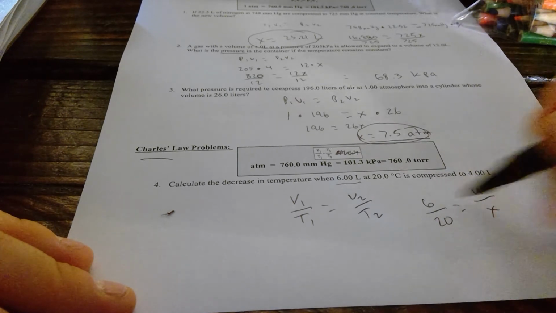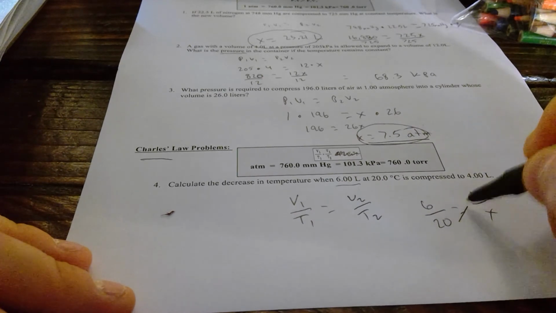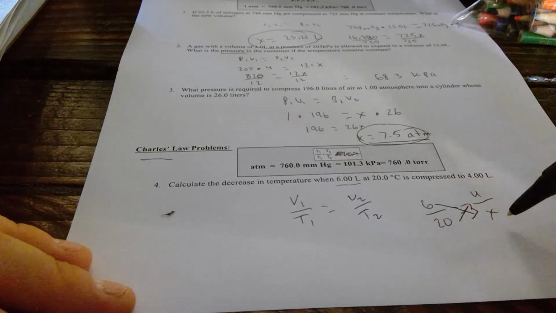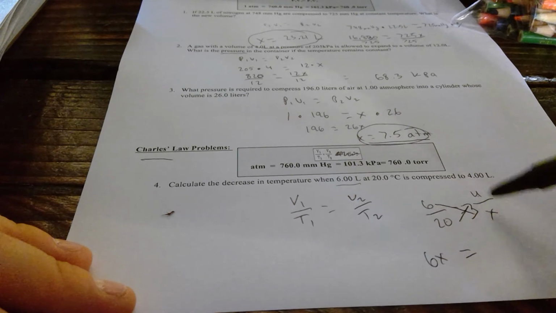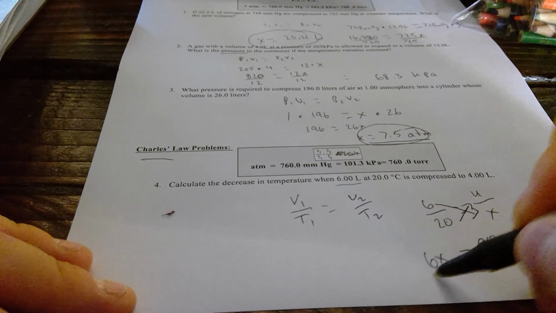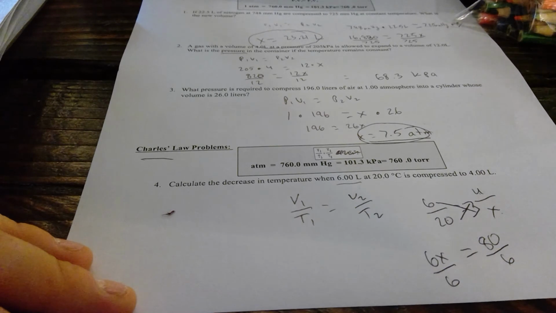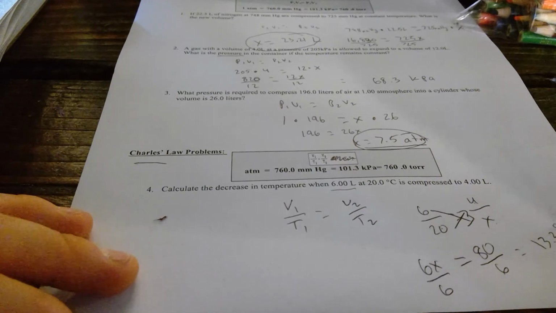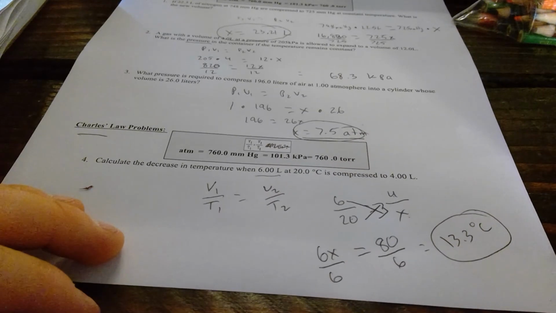So when you're solving for X like this, there is a simple method, and it's called the diagonal method. So you're going to multiply 6 times X. You're going to get 6x is equal to 20 times 4, which is 80, right? And if you divide both sides by 6, you'll get your answer. And your answer is going to be 13.3 degrees Celsius, because that's what you're trying to solve for. Pretty crazy, right?